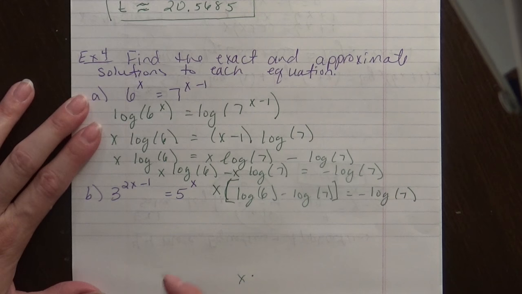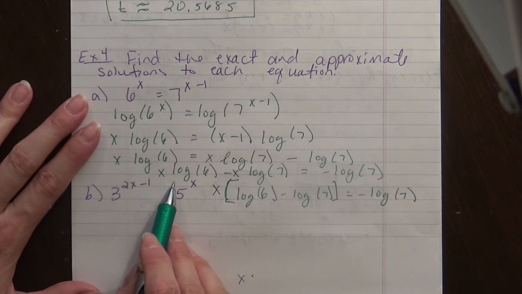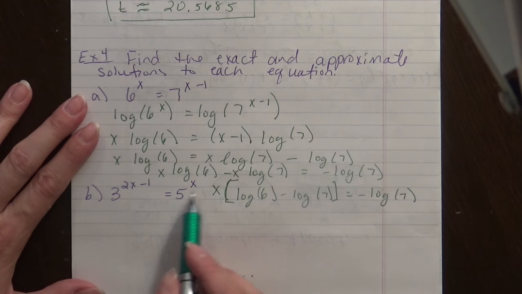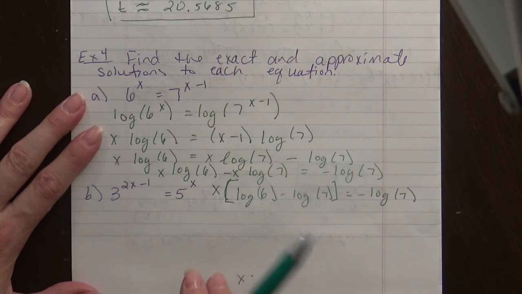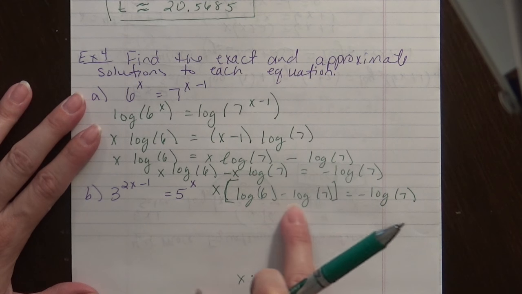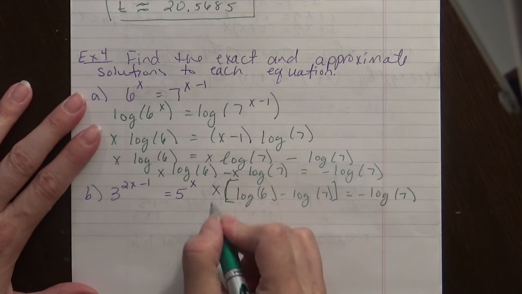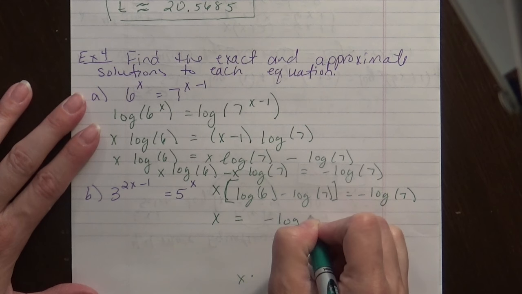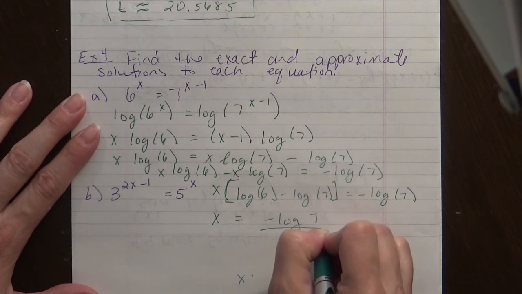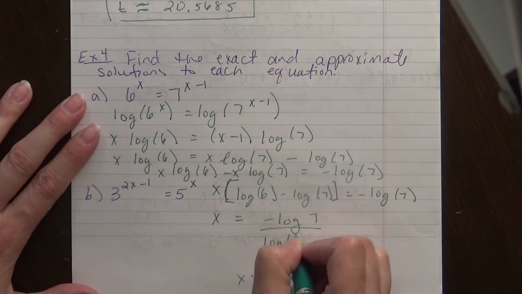So all I did was that x that was sitting in the front of both of these terms was my common factor, and I just factored it out and brought it to the front. But now I'm ready to solve for x. All I have to do now is divide both sides by this big piece here, this log 6 minus log 7. That will give me x equals negative log 7 over log 6 minus log 7.